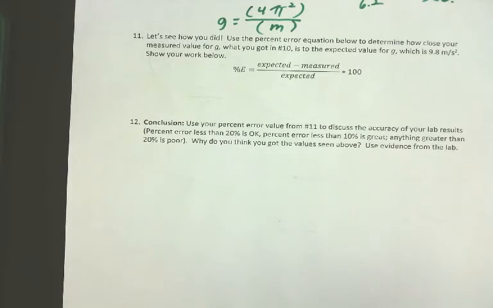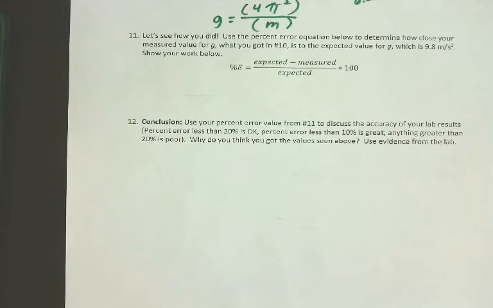The numbers were too close together for the lengths. We made the amplitudes too large. We used too small of lengths. The way we timed didn't work out the way we thought it would. There's a lot of explanations for what you could have. But basically, you want to explain why you think you got the number you got. You should get a number close to 9.8. You're explaining why it is not exact.